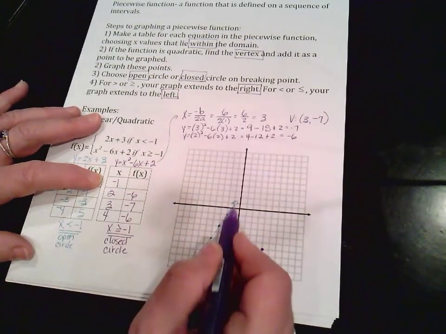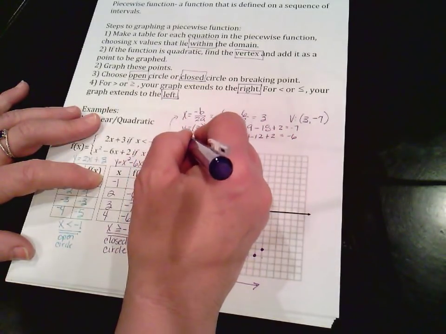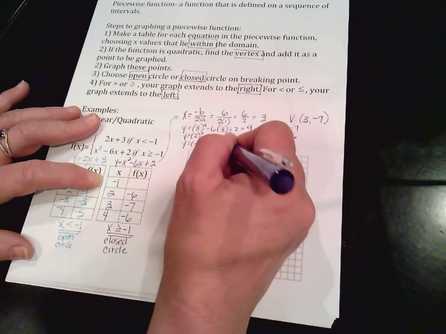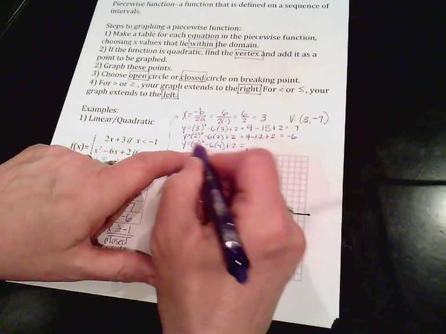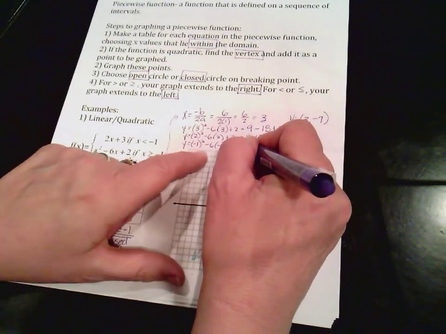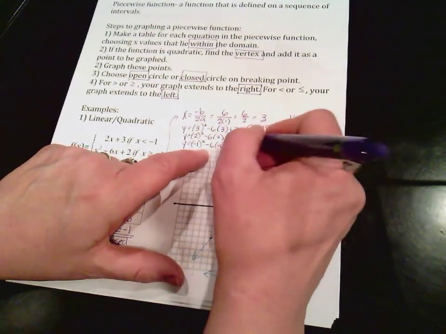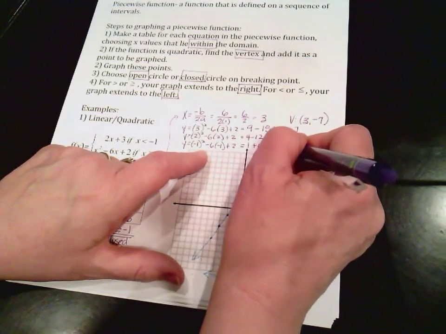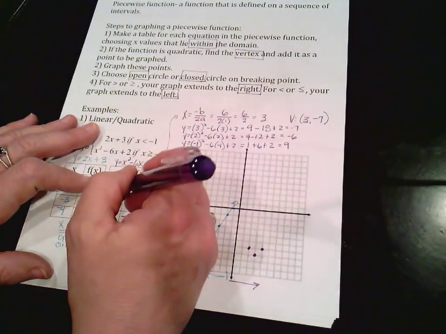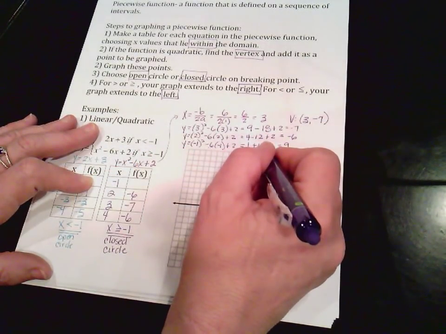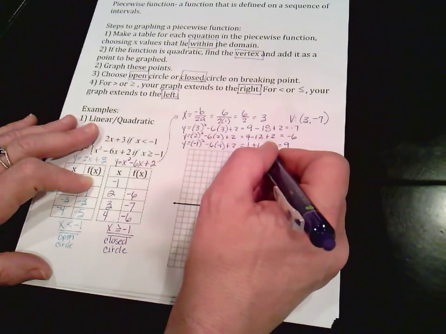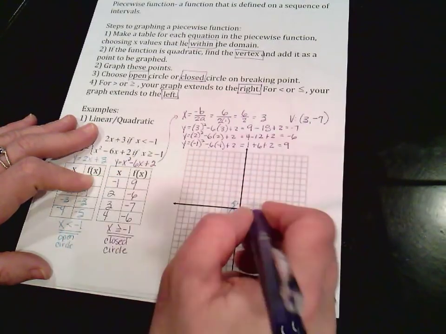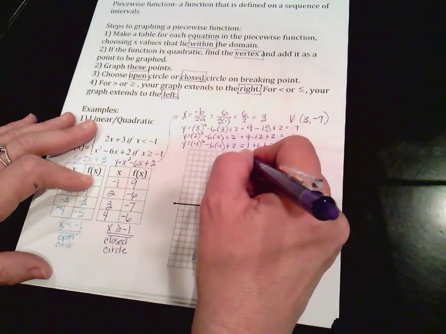Now I need to know what it is at -1, so I need to plug that in to get my y. So I have -1 squared minus 6 times -1 plus 2. Remember that when we square a negative, that makes it positive, so this is +1. -6 times -1 is a +6 plus 2. So I have 1 and 6 is 7 plus 2 is 9. So that means I've got -1 and up 9. So it goes all the way up there.